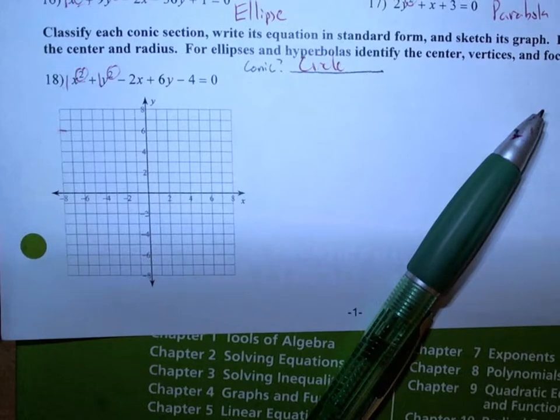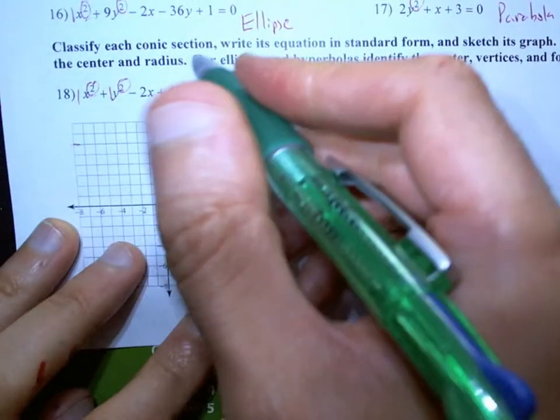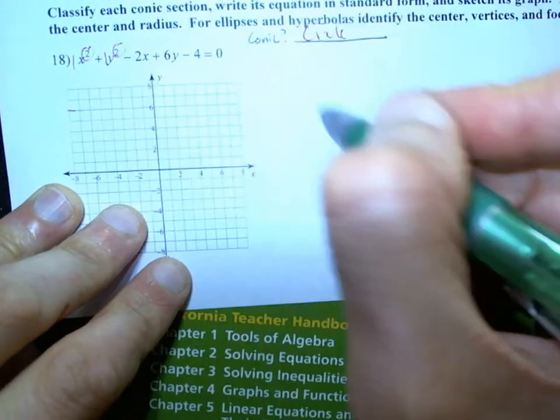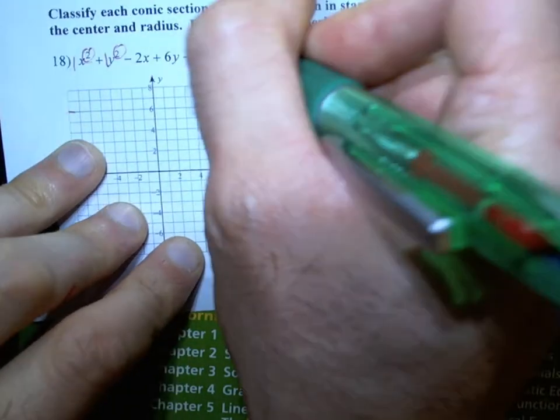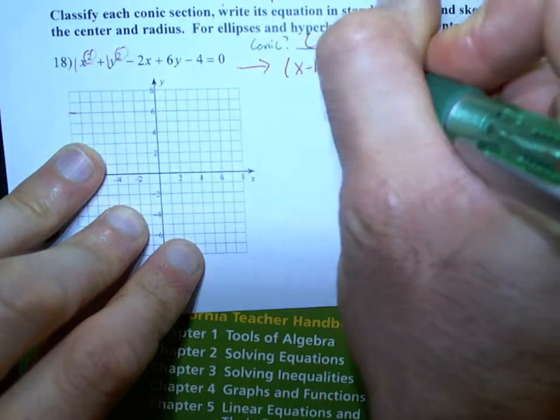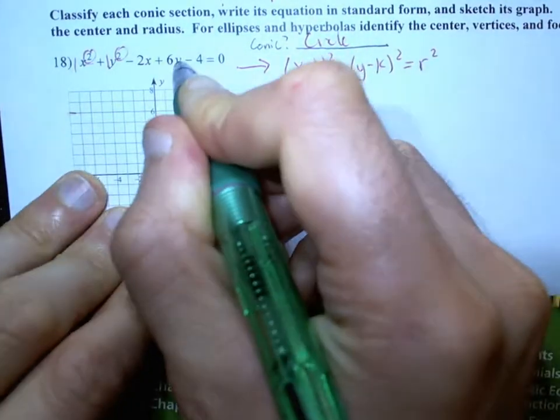Number 1. The problem is, ladies and gentlemen, does this equation look like the standard form of a circle? No. The standard form, we want it to look like this: (x minus h) squared plus (y minus k) squared equals r squared. This is not this.